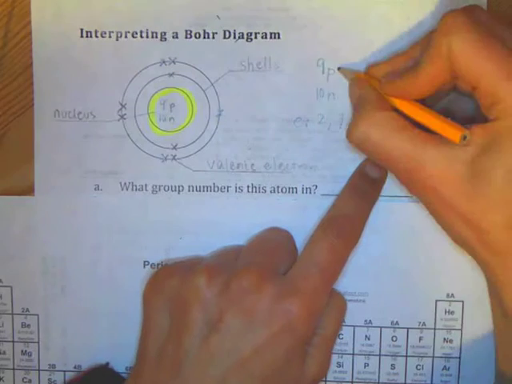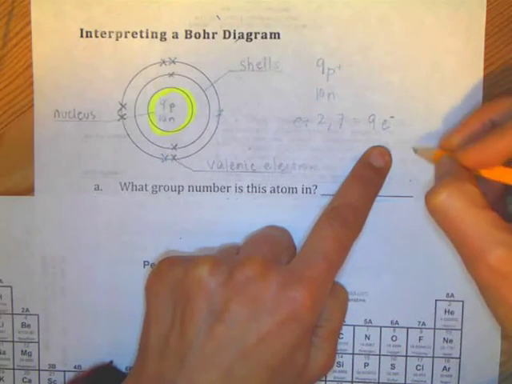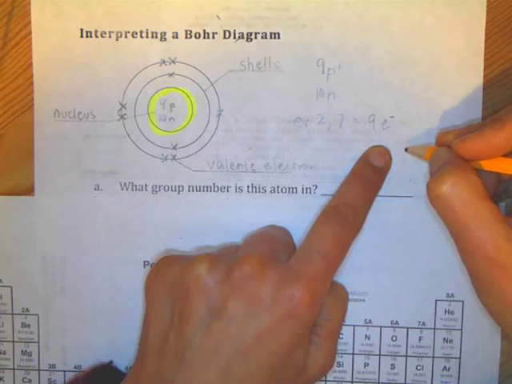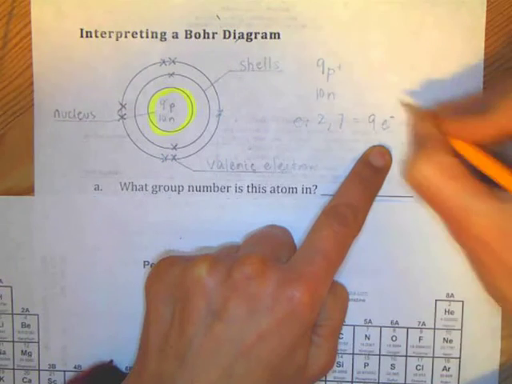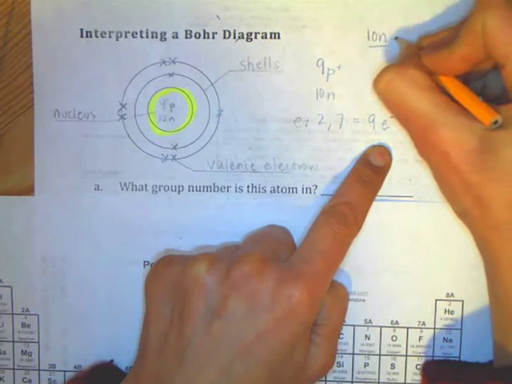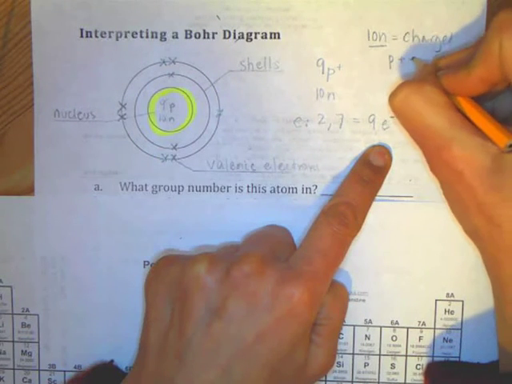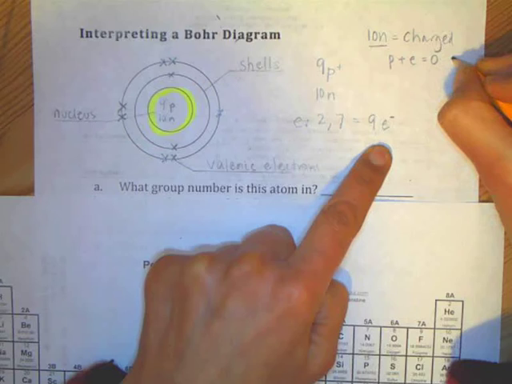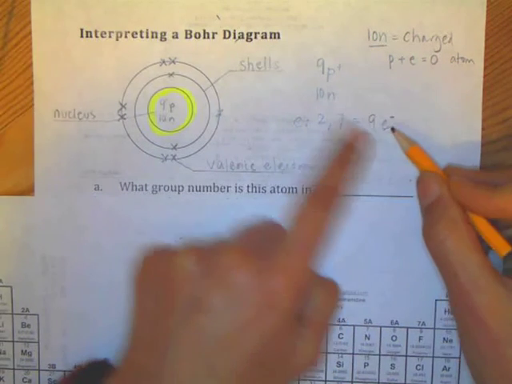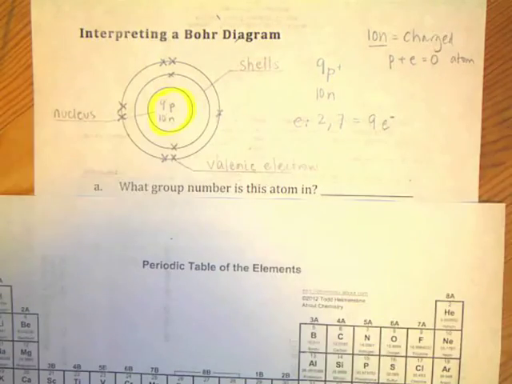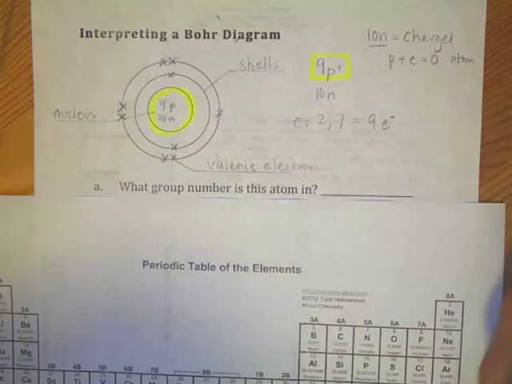So I have 9 positive charges and 9 negative charges, so the overall charge is 0. When the overall charge is 0, that is an atom. If there was an overall charge and it wasn't 0, then that would be called an ion. So once again, if it's charged, it's an ion. If the protons plus electrons charge is 0, then that would just be an atom. So we have 9 electrons, 9 protons, and the protons are what define what element it is.